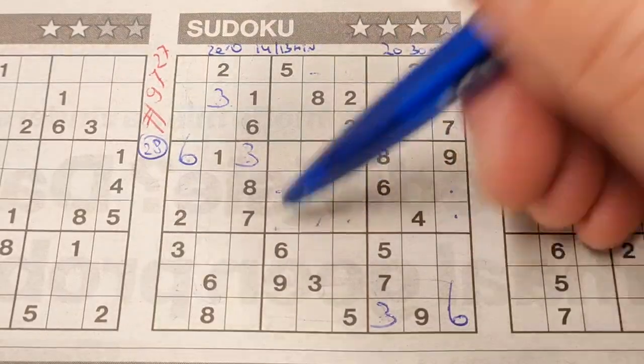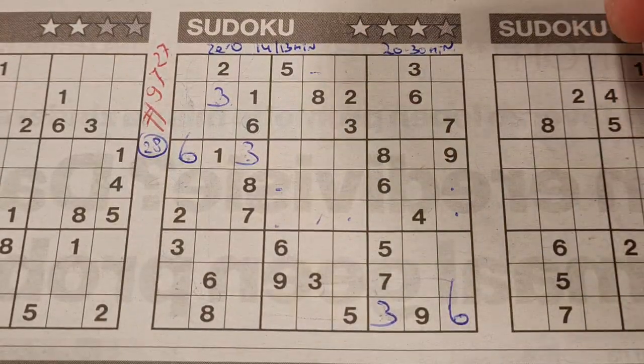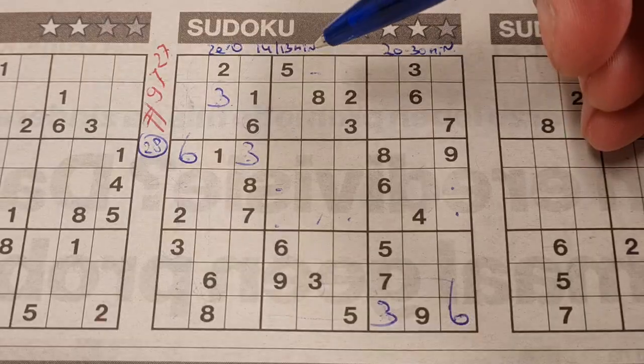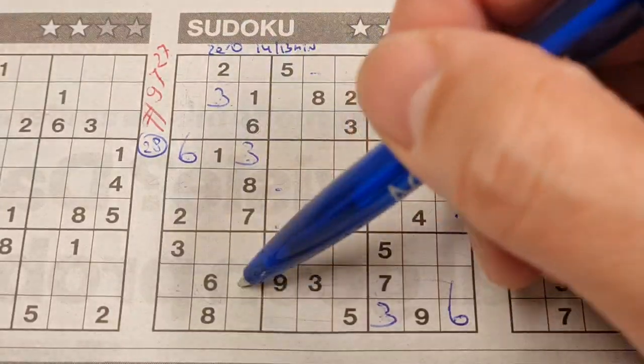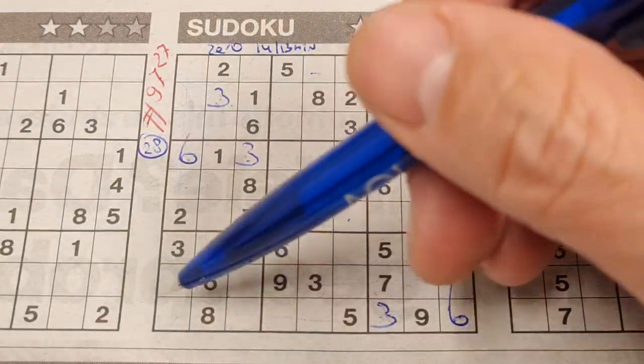Okay, cannot continue with the 3 now. Need to wait. How about? Need a 2 there. Need a 5 here.